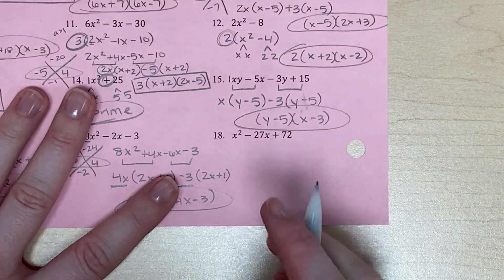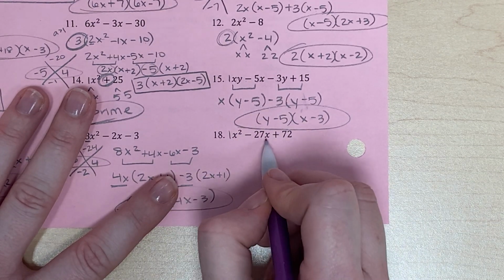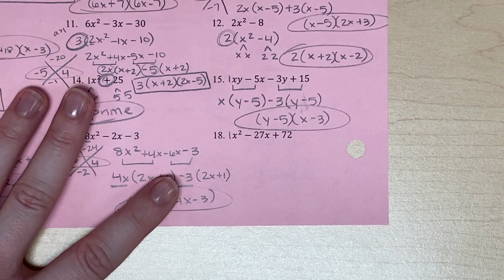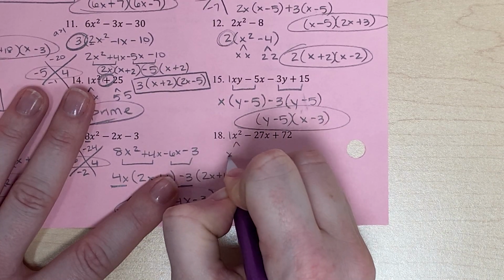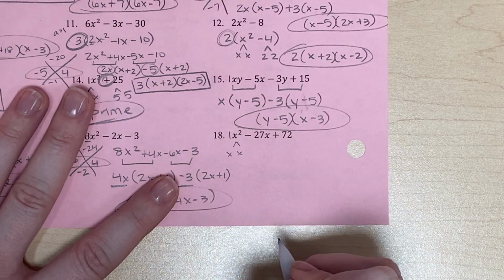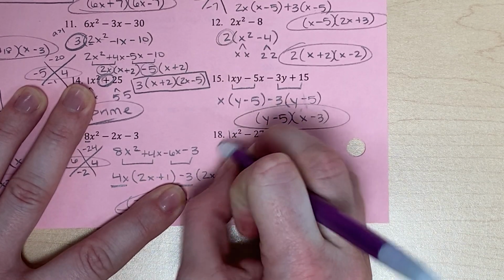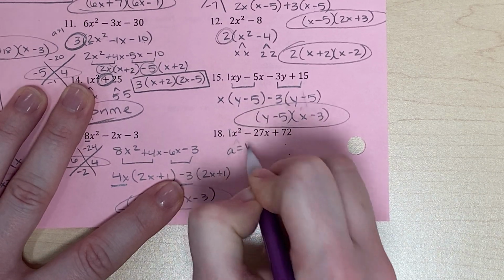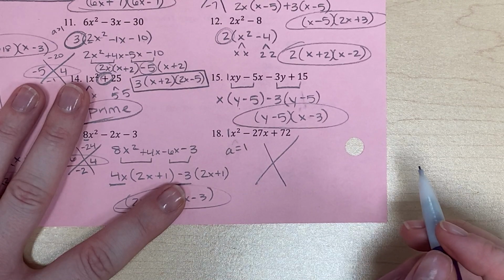For the last problem, the first thing I do is look to see if there's a GCF. There is no number that goes into 1, 27, and 72 besides 1, so there's no GCF to factor out. The second thing I notice is that it's 3 terms, so I want to check to see if it's perfect. X squared is perfect, but 72 is not perfect. So this is not a perfect square trinomial. Then I want to look at A, and I see that A in this problem is equal to 1. So I'm going to do my big X method.